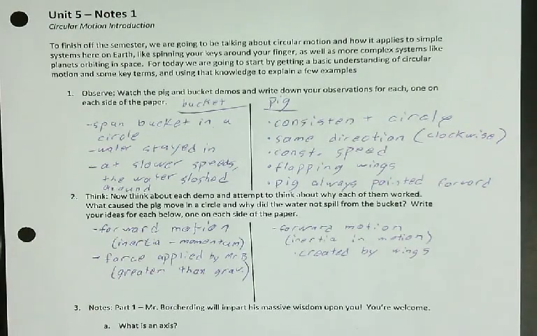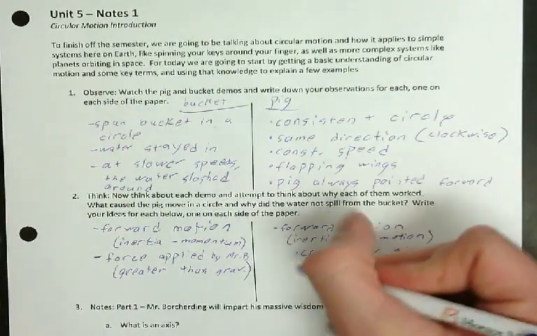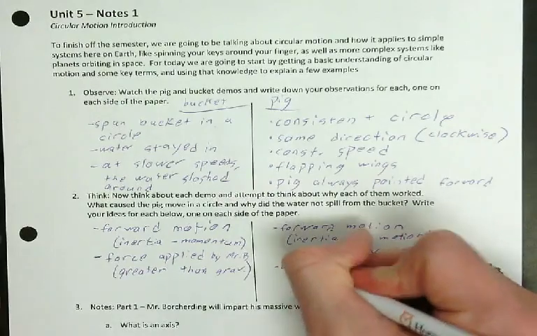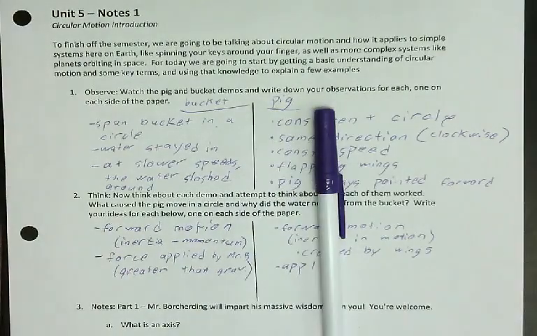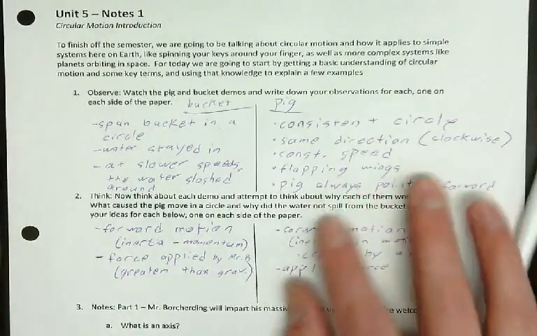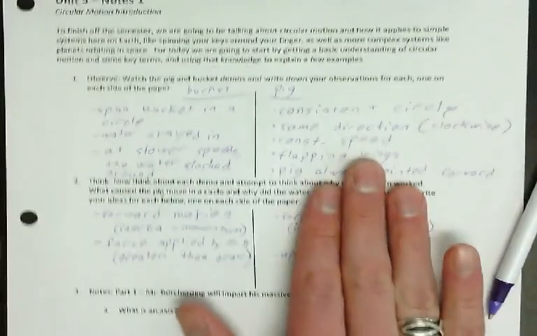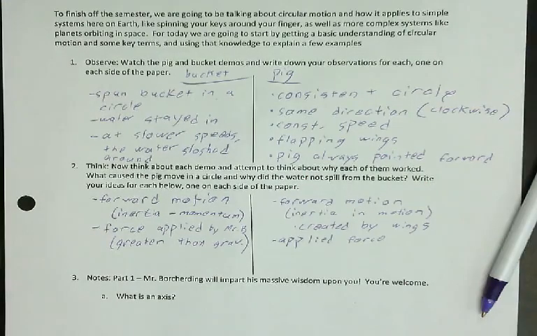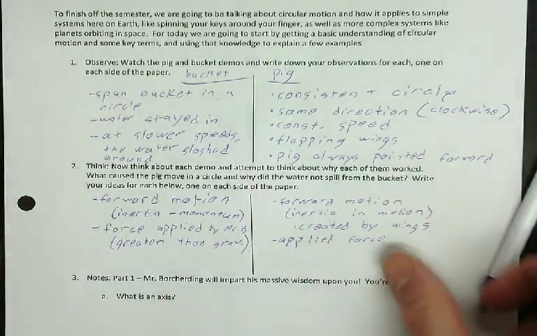What's actually doing that? Well, there's a force again. So there needs to be some sort of applied force, right? The pig's not going to go in a circle if we don't do something to it. So what's applying the force in this case?